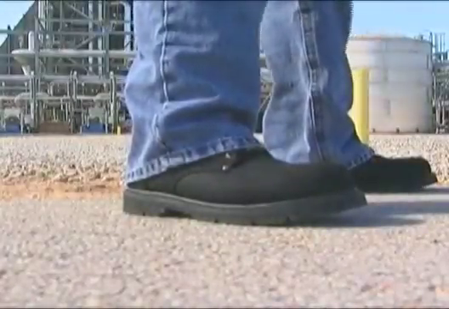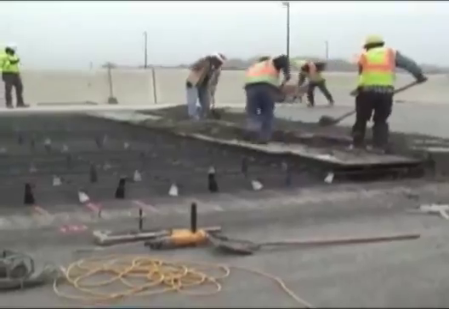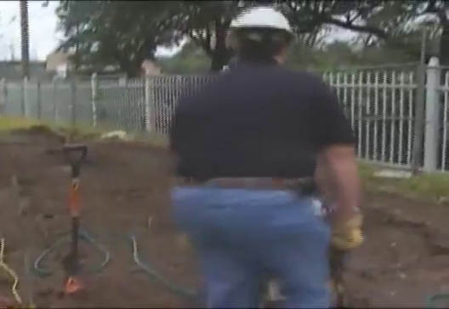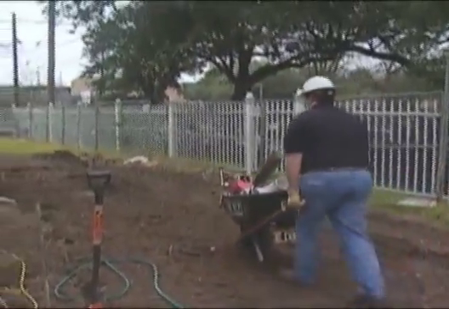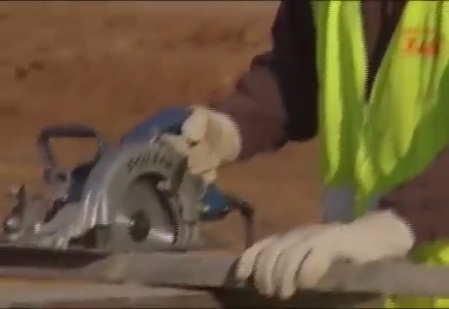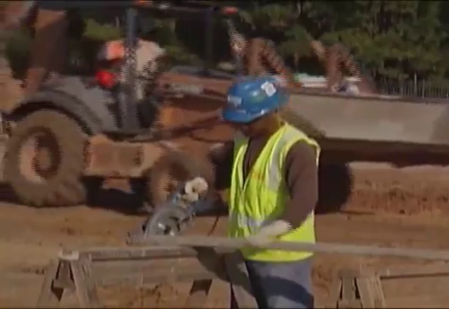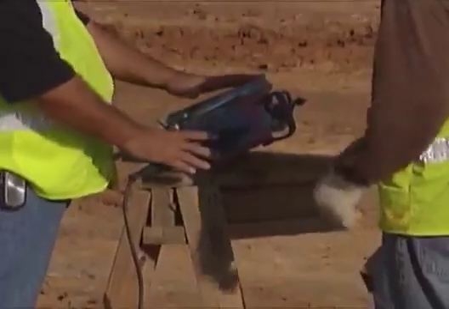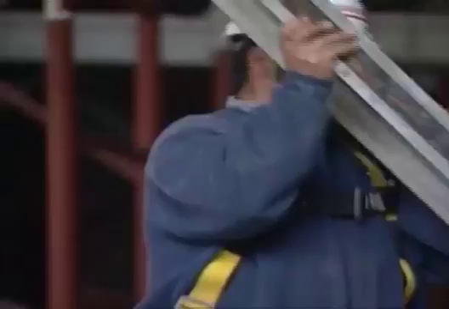Wear proper footwear for the work site. Watch where you are walking. Pay attention and do not allow yourself to be distracted from the task at hand. Never rush through a task. Work at a normal pace. If you don't understand, ask your supervisor.